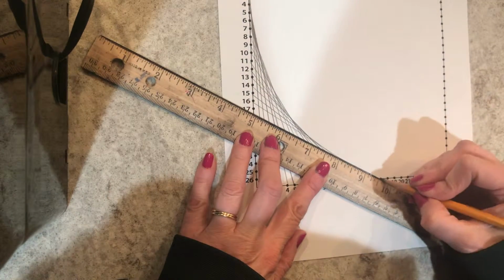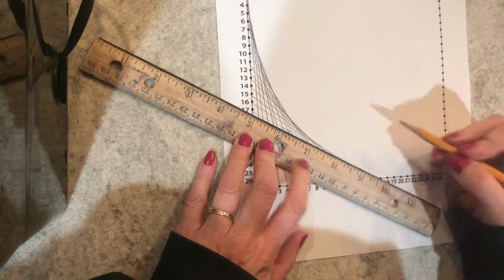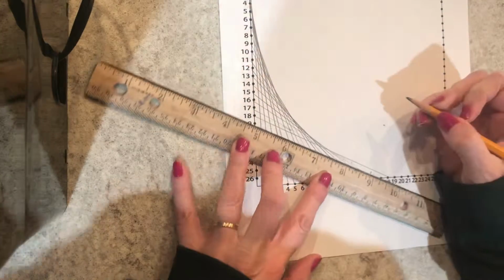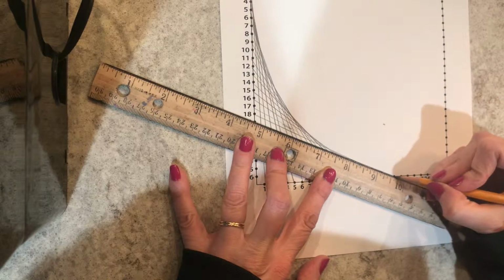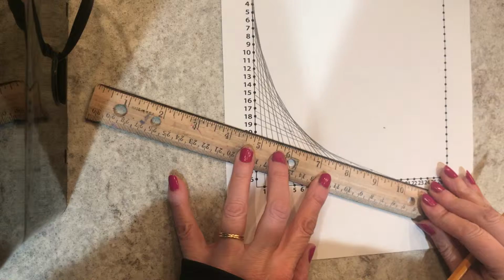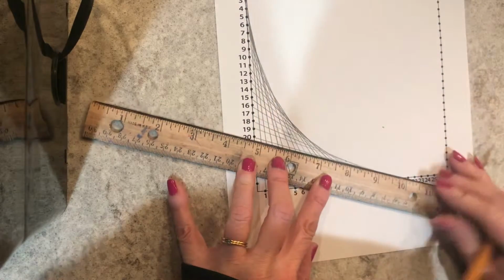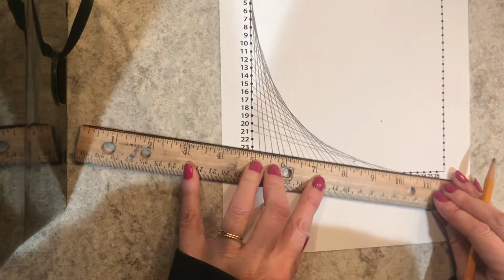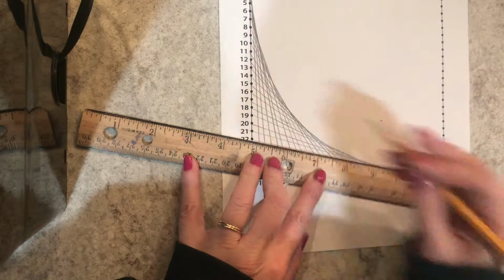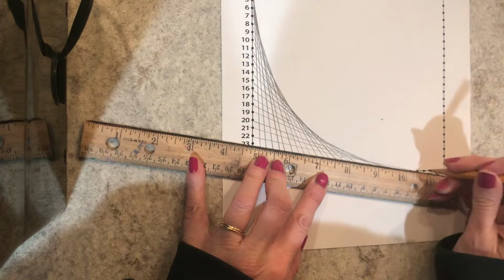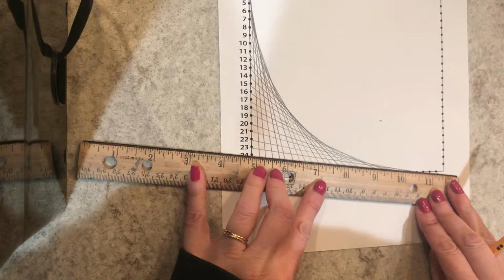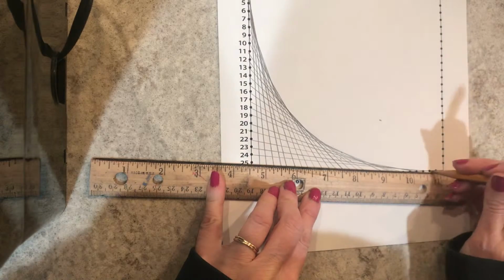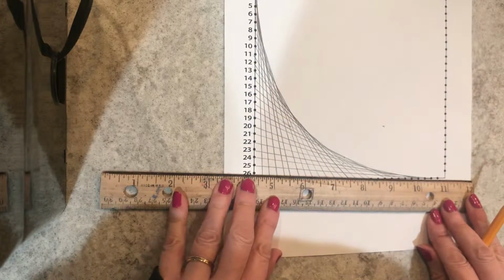16, 17, 18, 19, 20, 21, 22, 23, 24, 25, and 26.